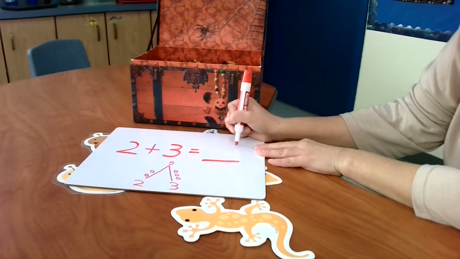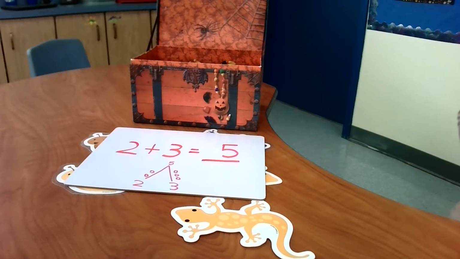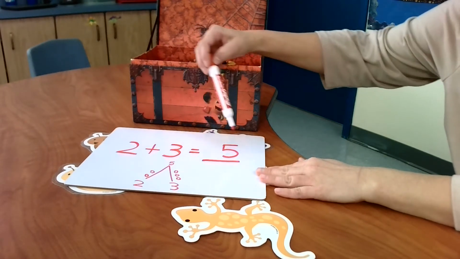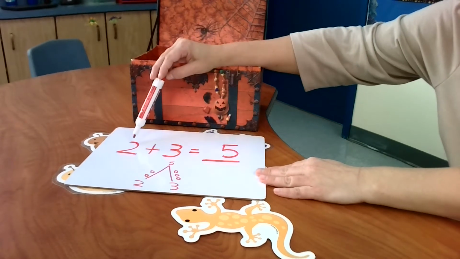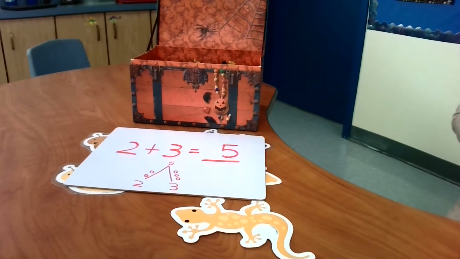So 2 plus 3 equals 5. So in this equation or number sentence, 2 and 3 are our partners and 5 is the total. When we add the 2 snails plus the 3 geckos, we get a total of 5. Okay, let's try one more.